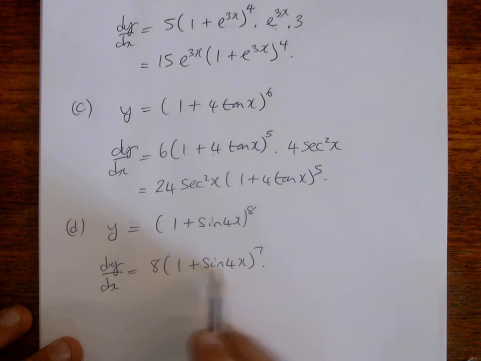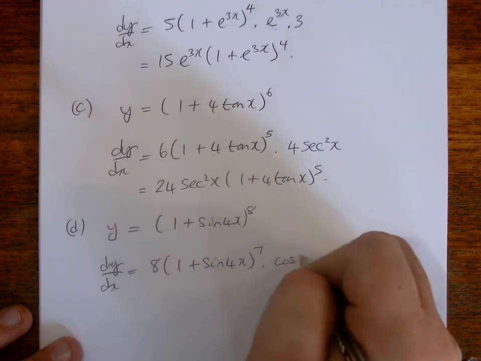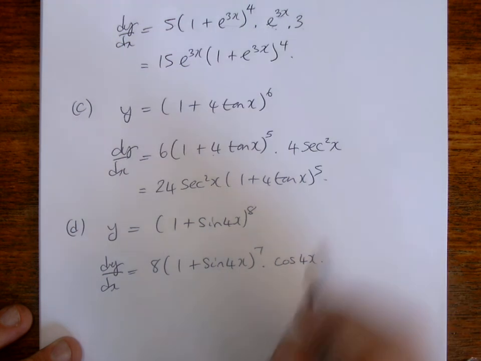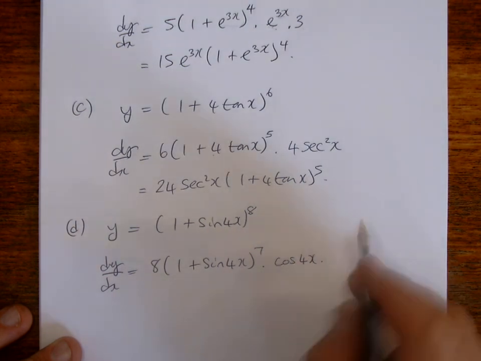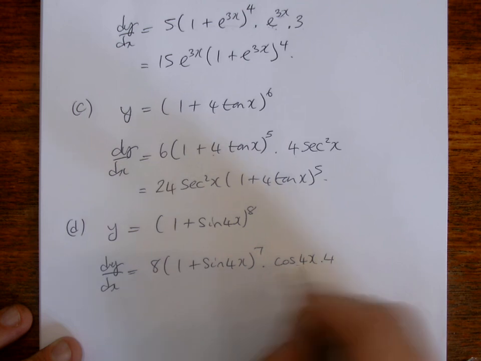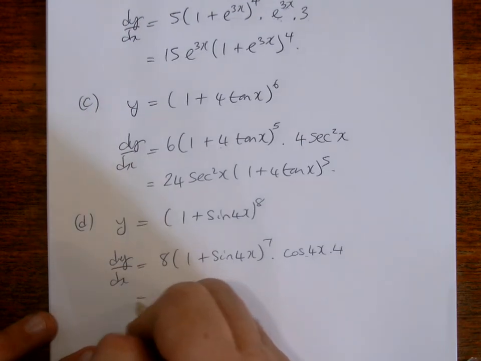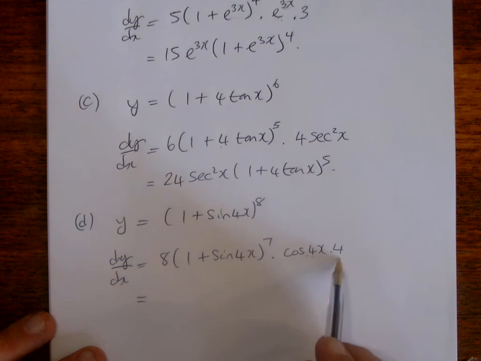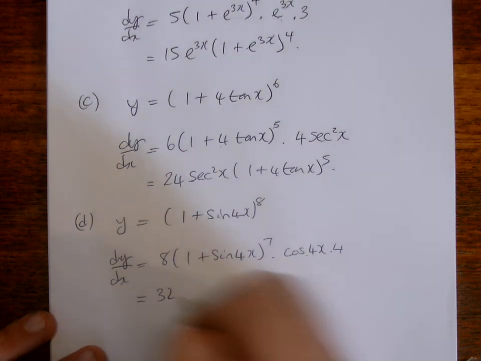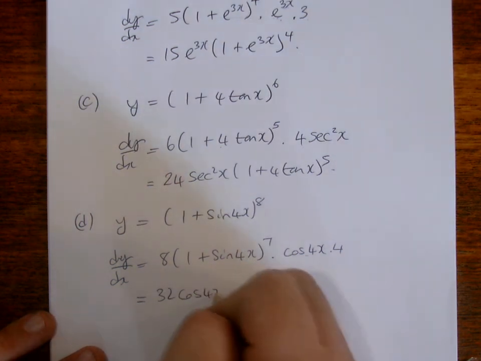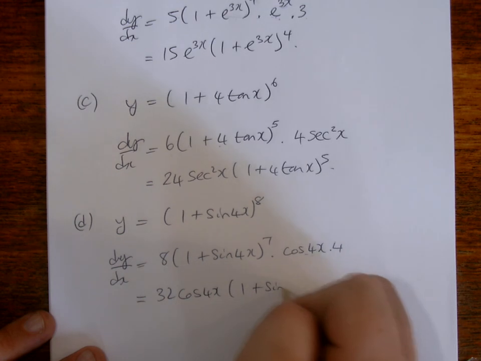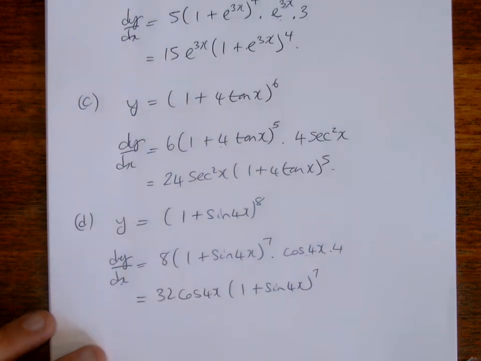So if we differentiate sine, of course it becomes cos of 4x, but then we've got to times by the derivative in here, which is 4. So we're using the chain rule again in here. It's another example of a function of a function of a function. So 8 then times 4 is 32 cos 4x, and then the bracket to the power 7.